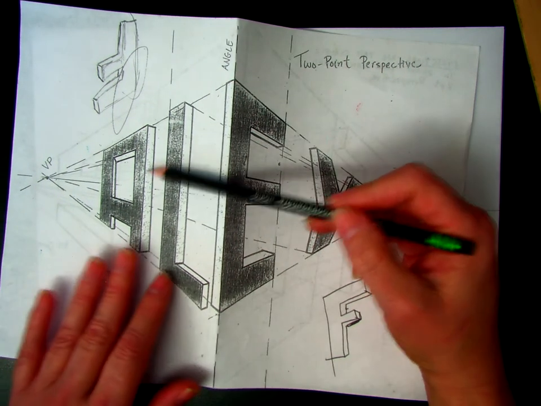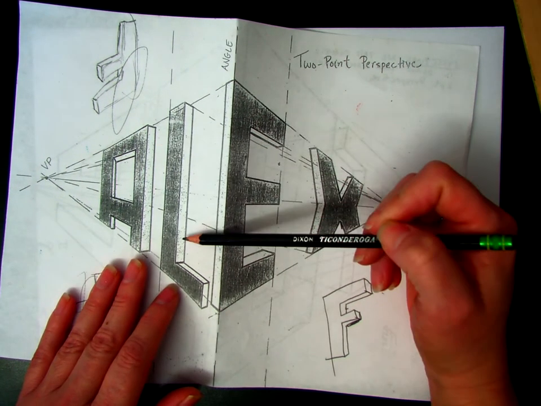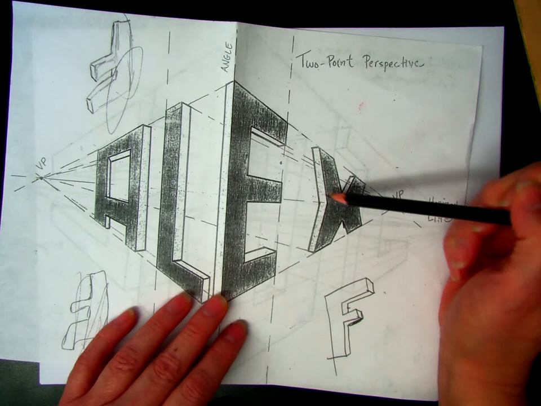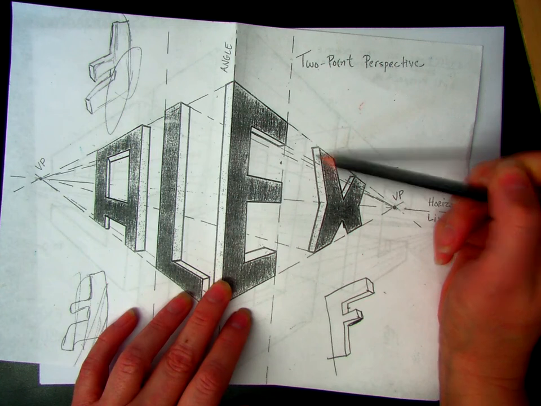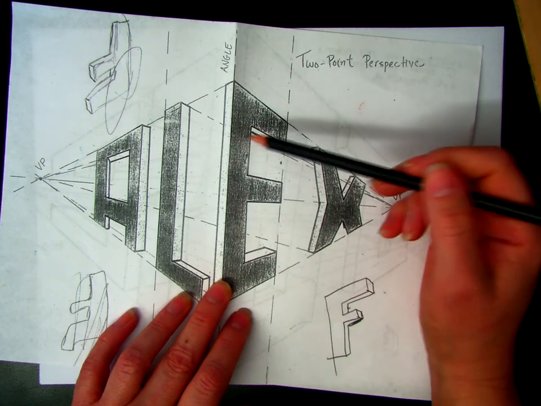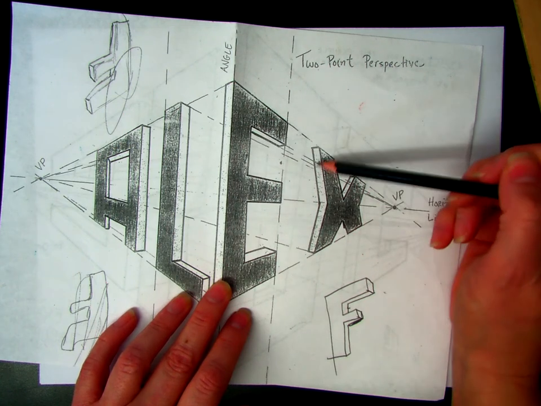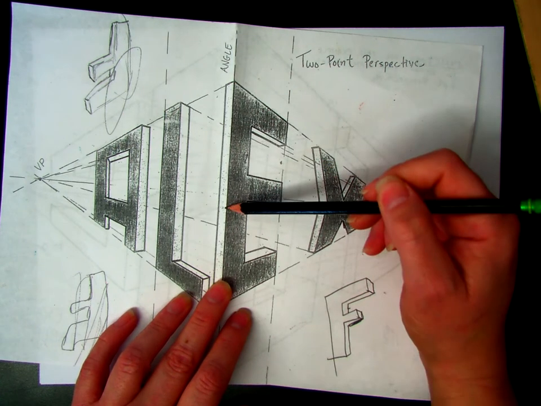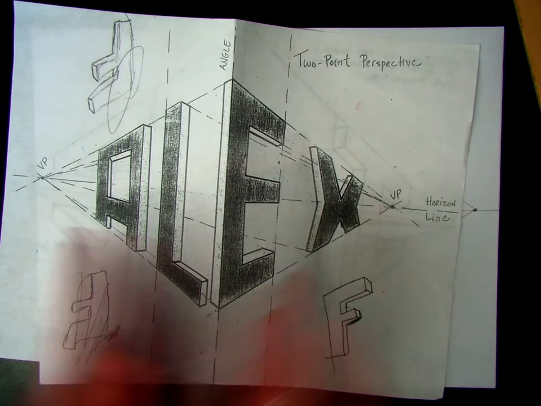So on this end, we're seeing the right side of the letters. On the left end, we're seeing the left side of the letter. So that, right? Do you have that right? Yeah, this is left side. And then we're seeing the right. So it's kind of flip-flopped.